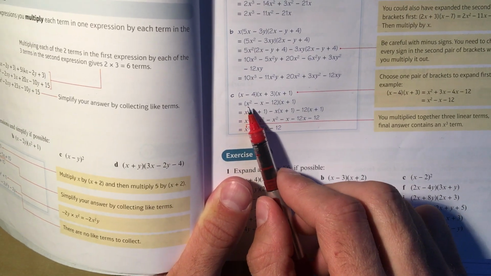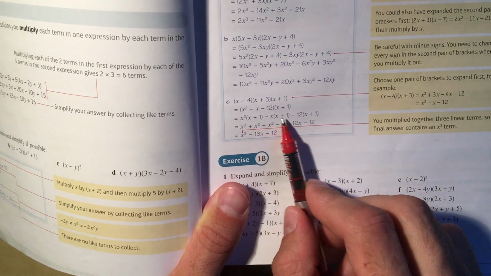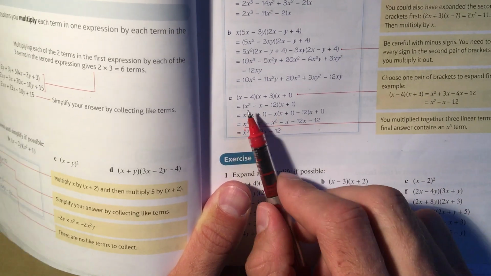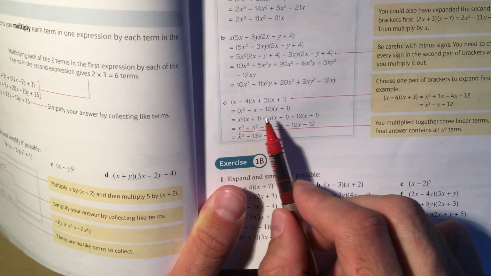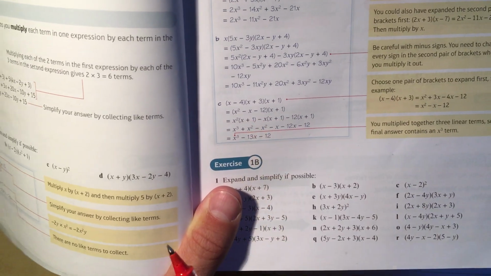They've done that by expanding out x squared times that bracket minus x times that bracket minus 12 times that bracket, but you could do x squared times x squared times 1, minus x times x, minus x times 1, minus 12 times x, minus 12 times 1.